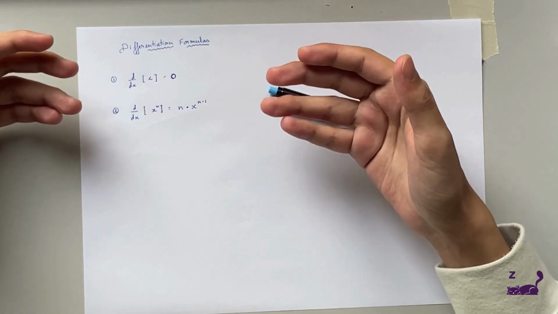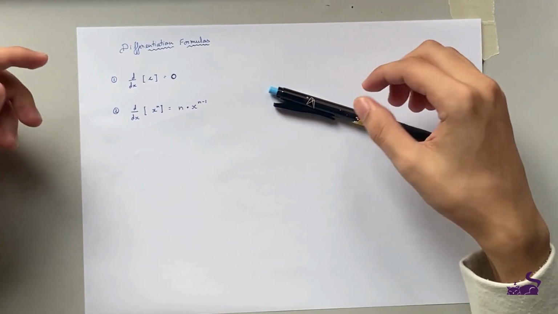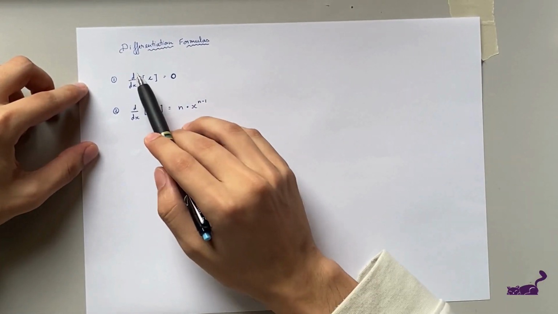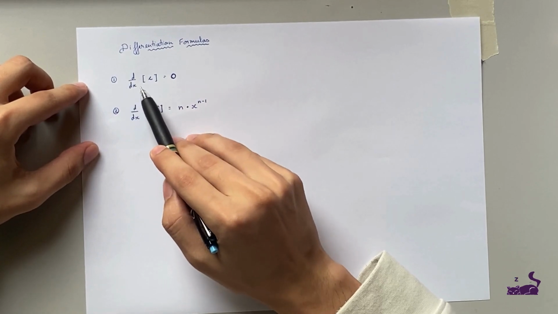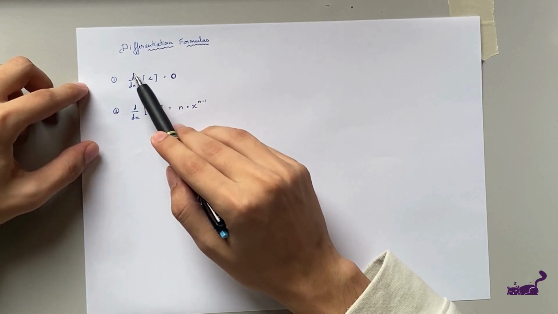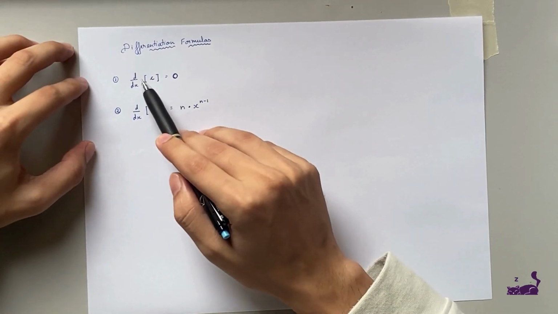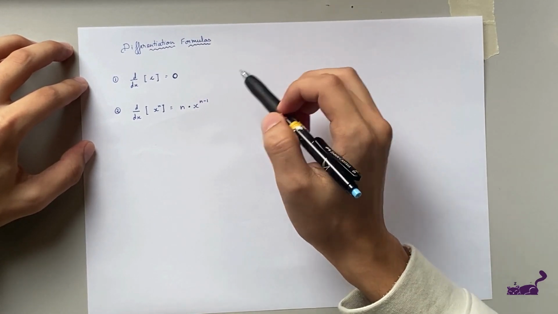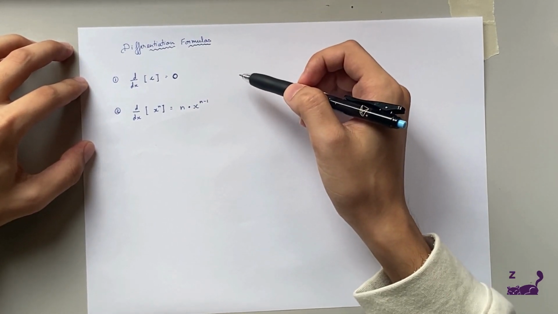Well, there are formulas that we need to follow. So let's look at just the first one for now. This right here is the symbol for differentiation. Of course, you don't need to write it, but I'm writing it over here just for you to understand it. In the exam, you can just go ahead and solve the equation, and that would be enough. So I'm just going to show you an example of how you can do that.